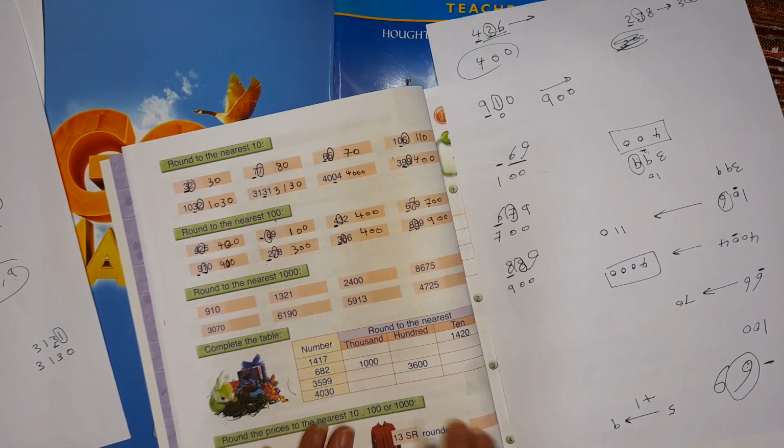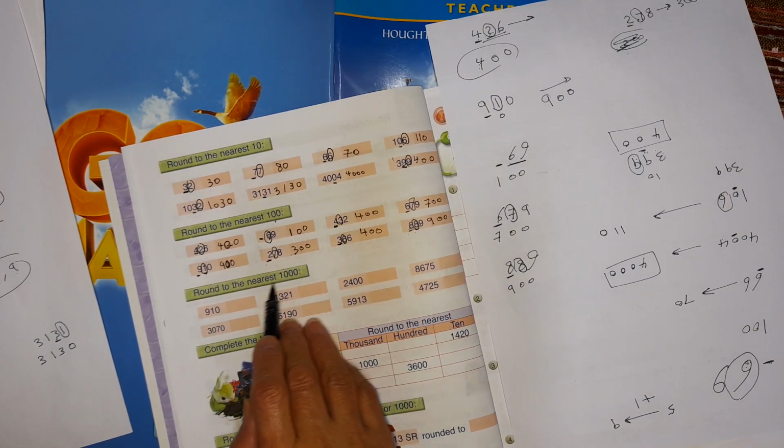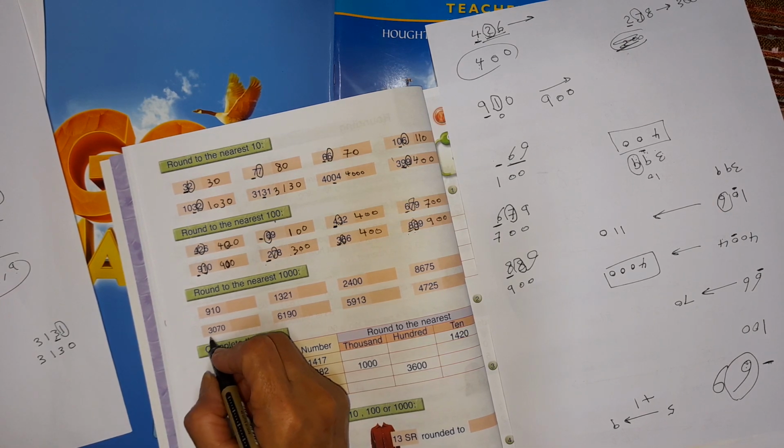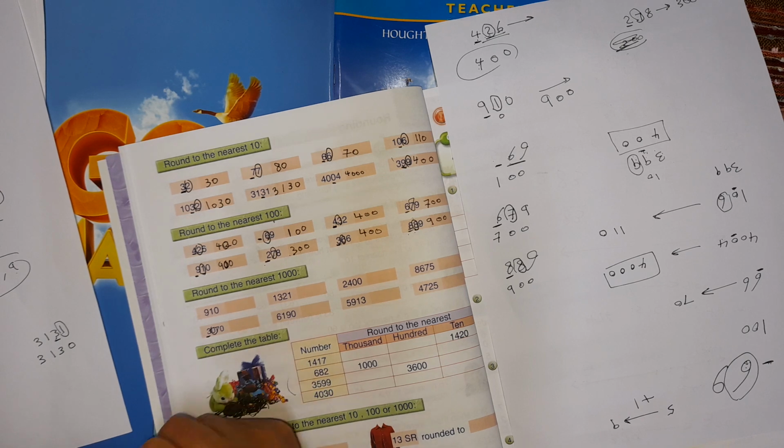Okay, now they said round to the nearest 1000. 1000, where is the 1000 here? I don't have 1000 here. Okay, let's do the next number. This is the 1000. Circle the 0.